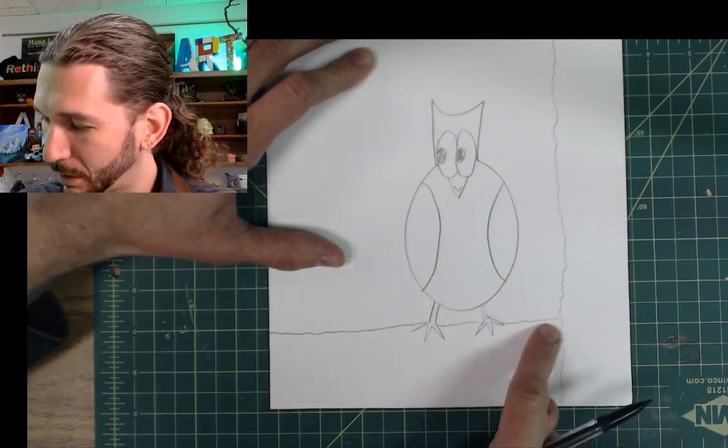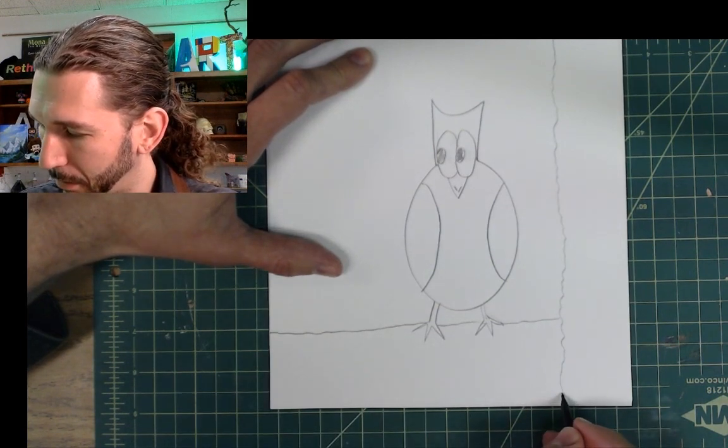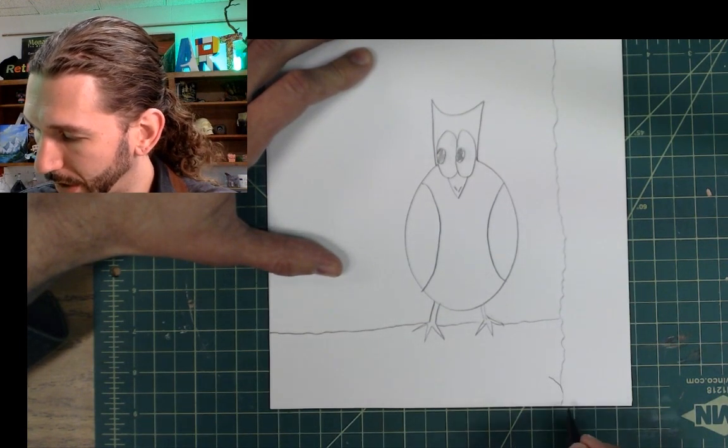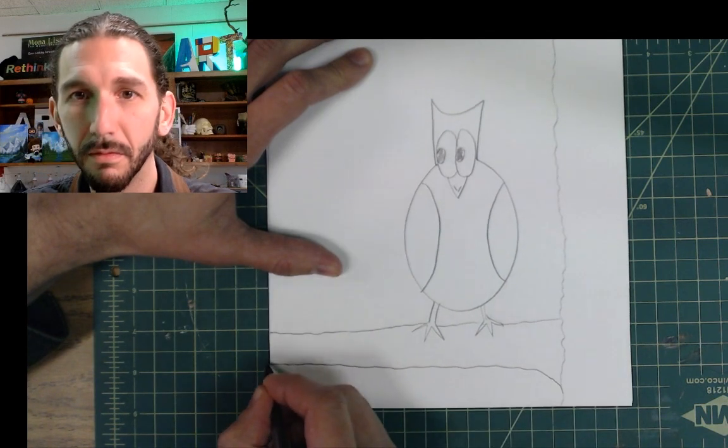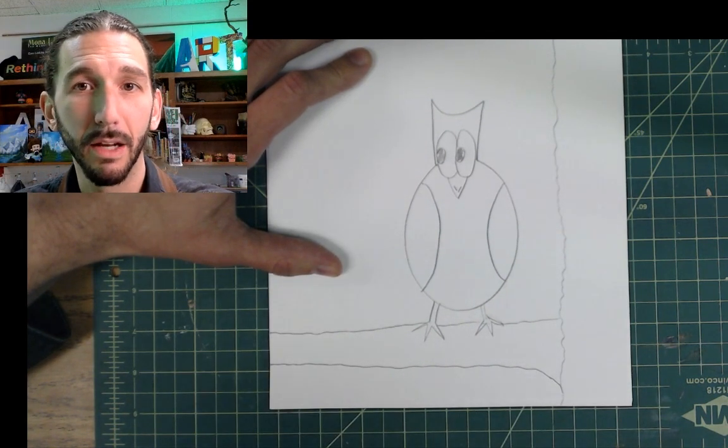But I don't want that branch to be that skinny. Let's thicken it up a little bit by adding a second branch. It kind of curves up a little bit and then goes straight. And now we got a tree branch.